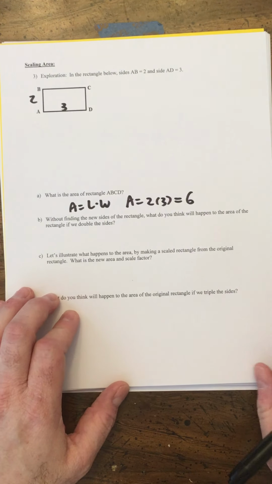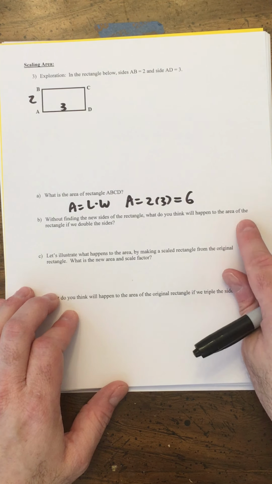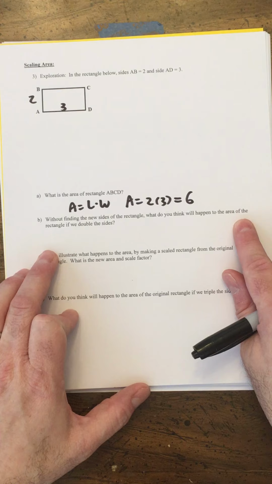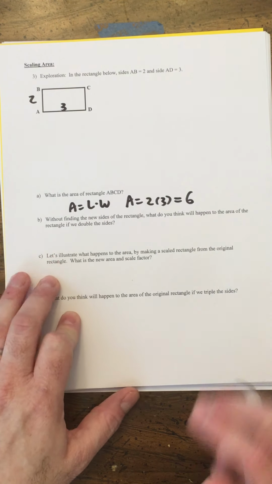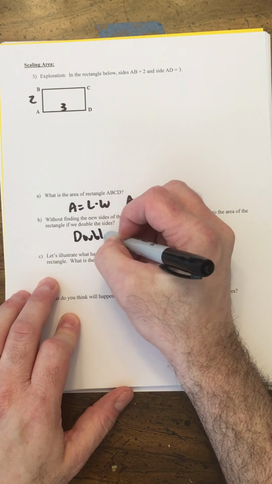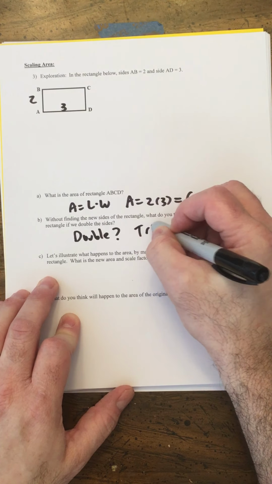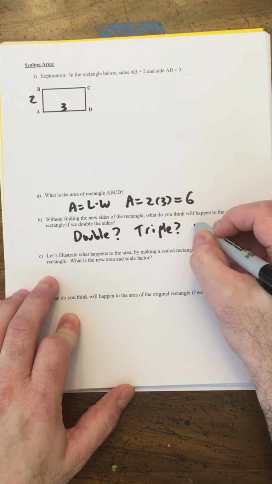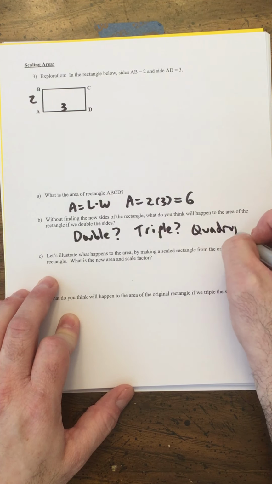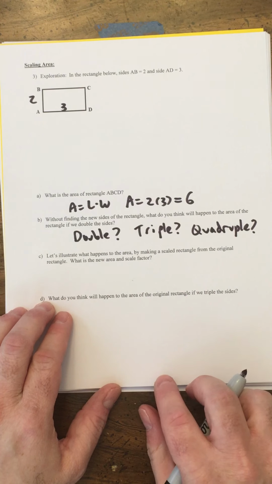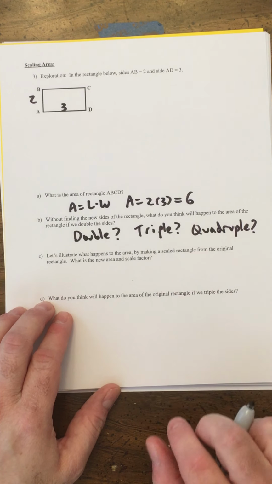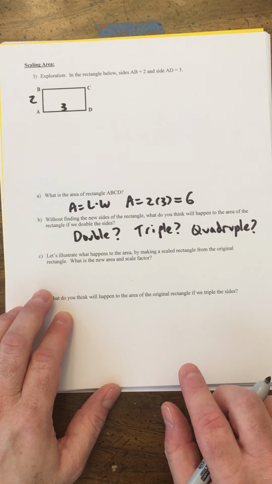Without finding the new sides of the rectangle, what do you think is going to happen to the area if we double the sides of this rectangle? Do you think it's going to double? You think it will triple? You think it might quadruple? Let's illustrate what happens to the area by making a scaled rectangle from the original rectangle.